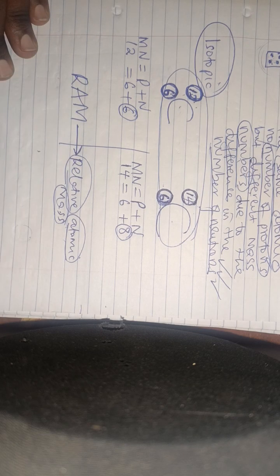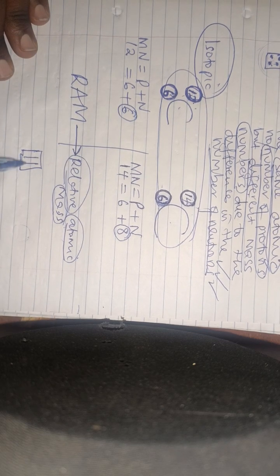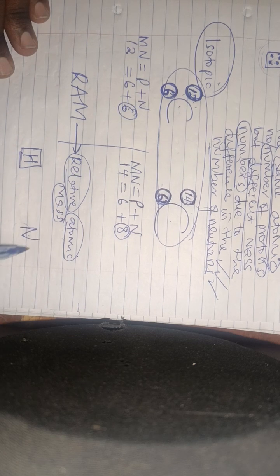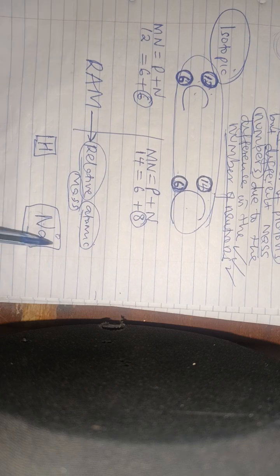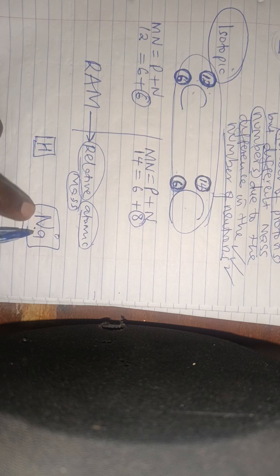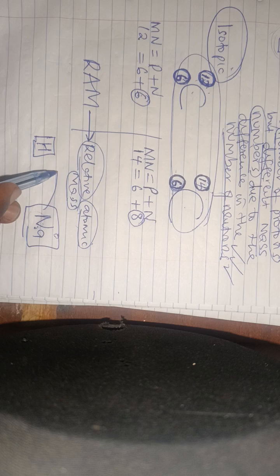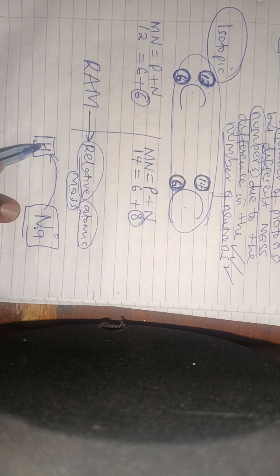Of course, I can decide to put here hydrogen, for example. Then I put here sodium. And if I want to get the mass of an atom of sodium, or the atomic mass of sodium, I should compare the atomic mass of sodium to another reference element, like hydrogen.